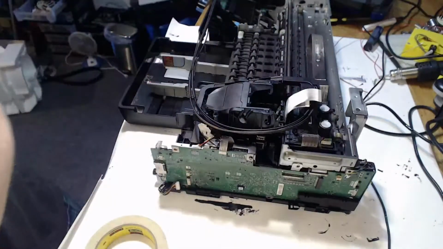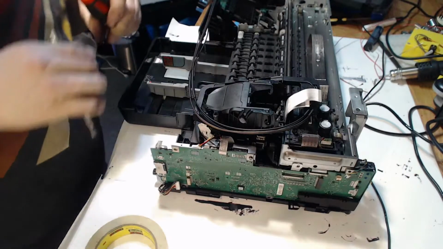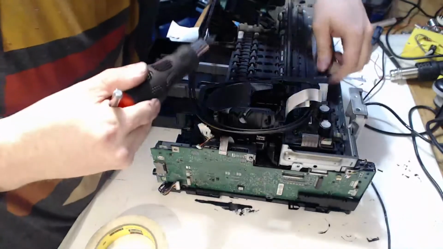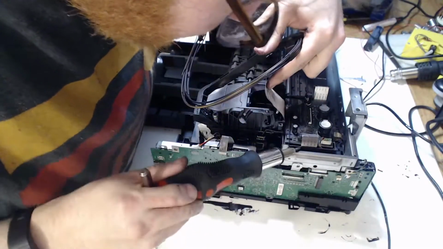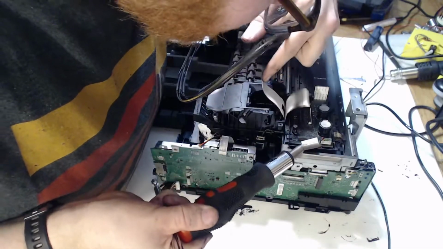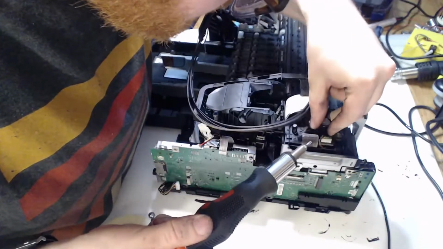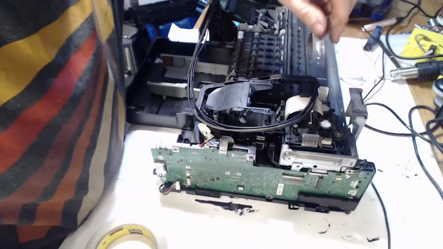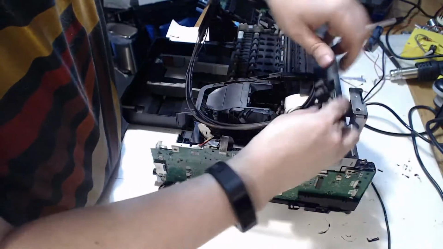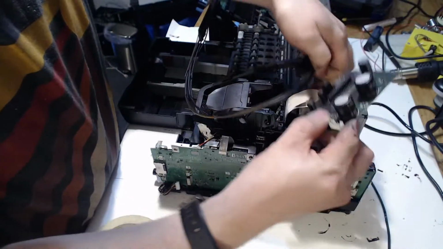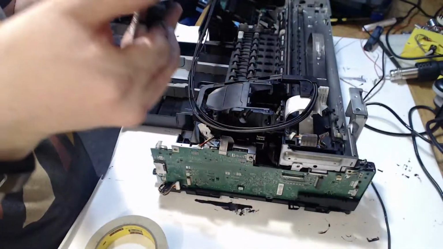There's another one. You'll see things that defy regulations. Okay, anything else holding this on? Nope, that's it. Oh, there's one more. And, oh, hello. Gotcha.